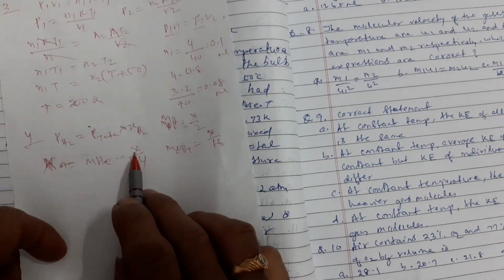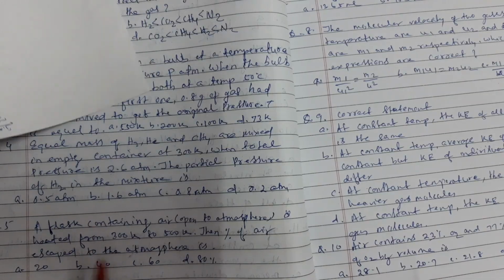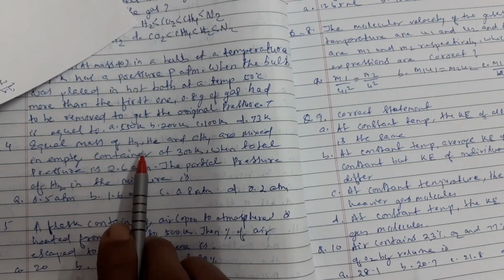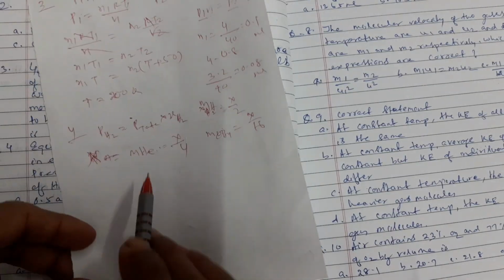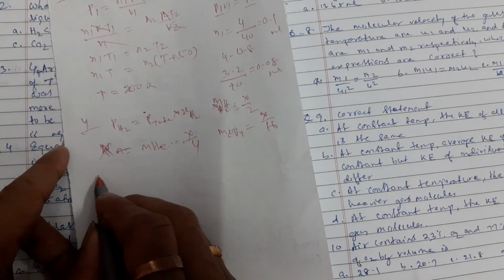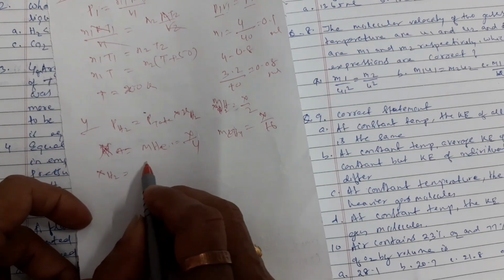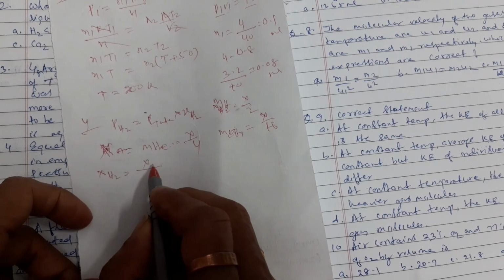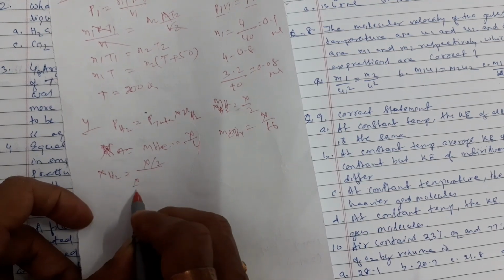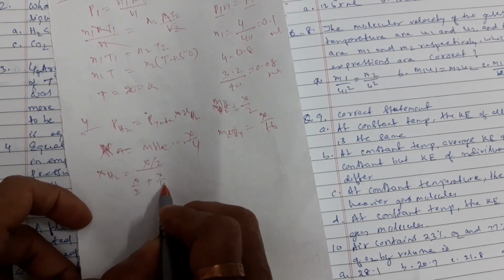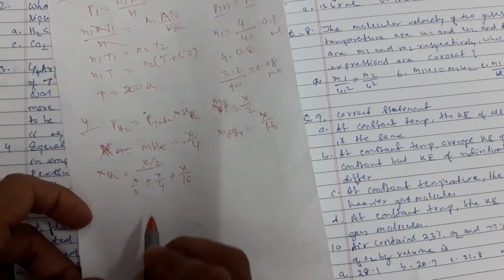See, why are the X's the same? Because you are taking equal mass of these. So out of this you have to calculate the mole fraction of hydrogen. How will we get it? X by 2 divided by X by 2 plus X by 4 plus X by 16.